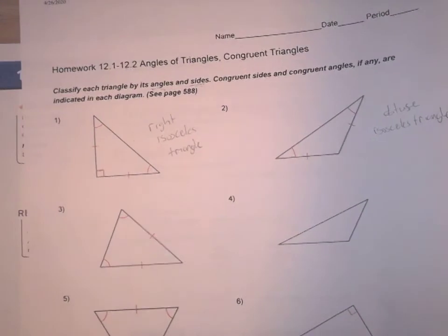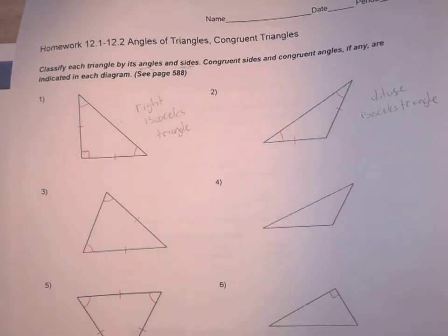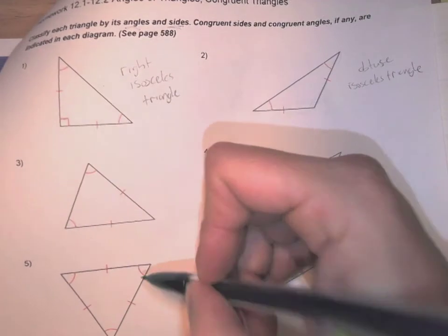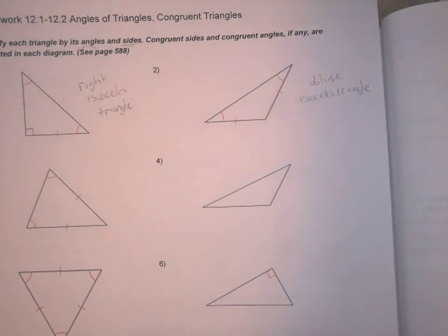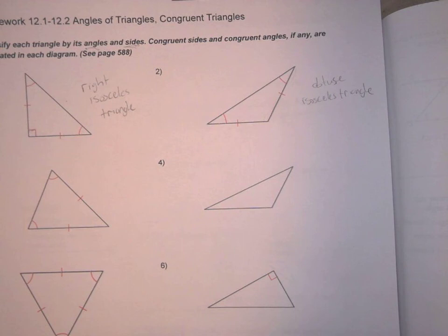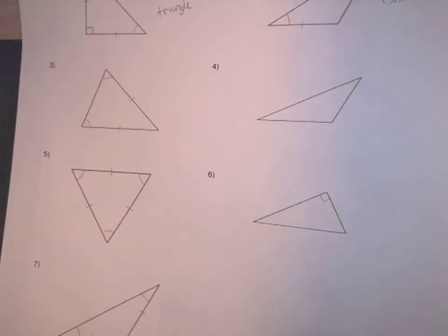So you're going to look at the markings. Remember, the tick marks indicate which sides are congruent. The little arcs indicate which angles are congruent. You also have markings that indicate when you have right angles. Okay, things like that. If you don't see any markings, then you can't assume that things are congruent, and so you can kind of figure out from there. All right, so that's the first page.